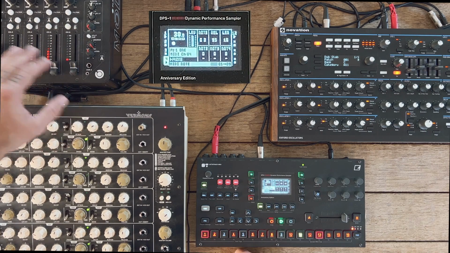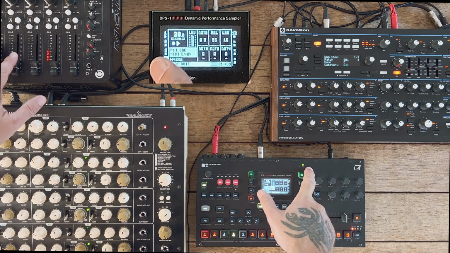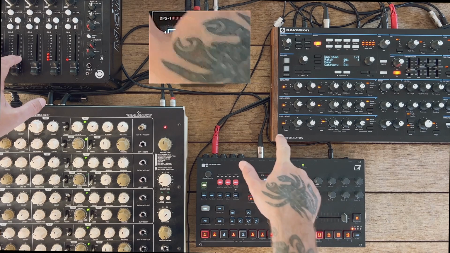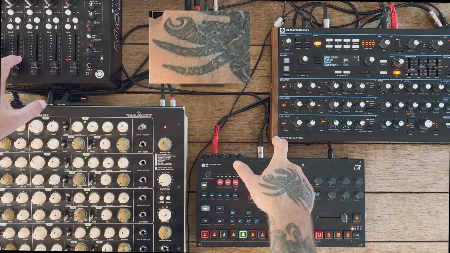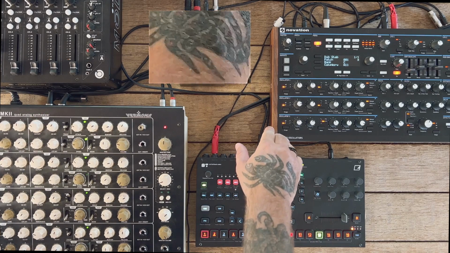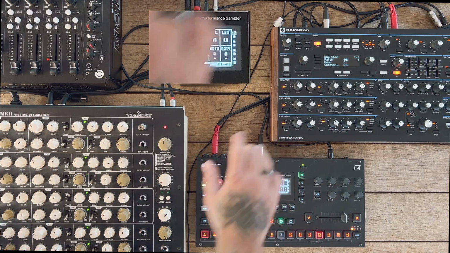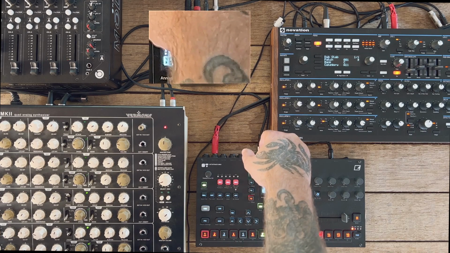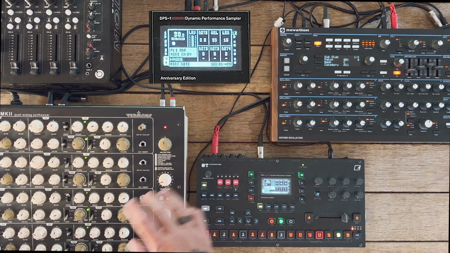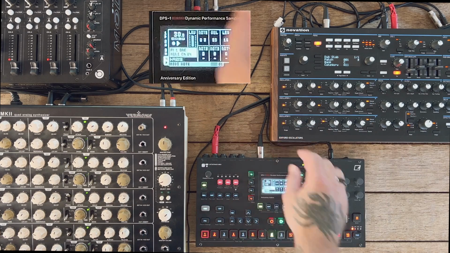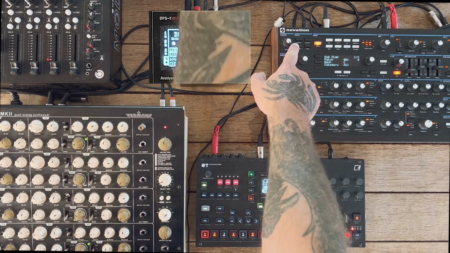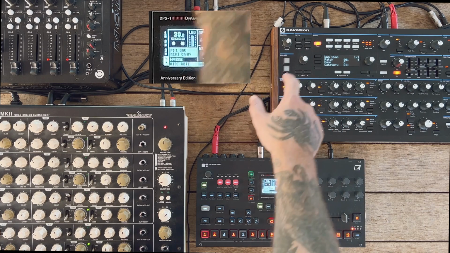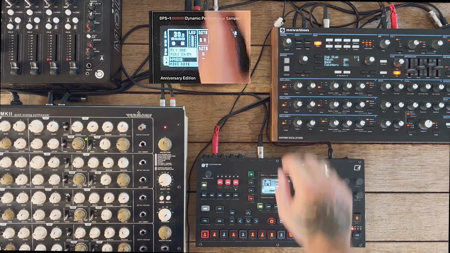Track 5 is sequencing the Novation Peak. I'm happy that I finally got it back from America. I missed this guy. I just did the new firmware update. It's brilliant. Anyway, I'm using this patch that I created that I call Dub Stab.